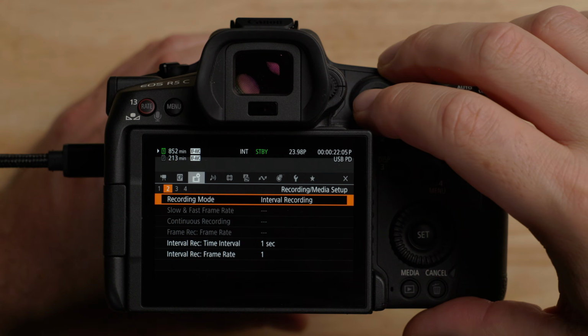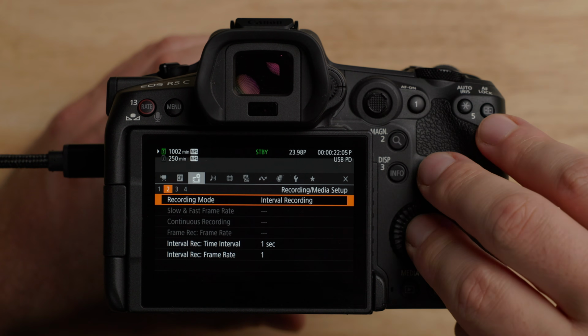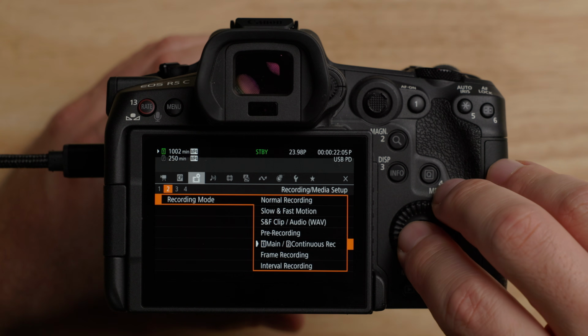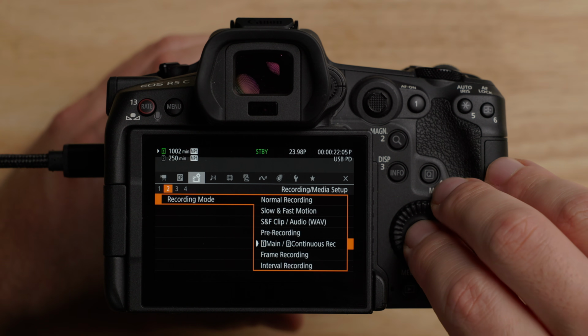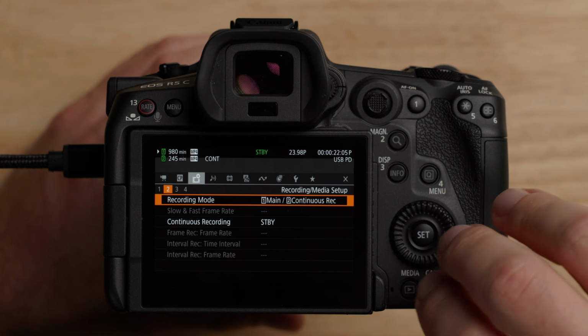So there's actually another mode which is hidden when you're in XAVC. You need to be in MP4 mode. This is really cool. I can see a few applications for this. So let me go back here and change this to MP4. When I go under the recording mode, there is this option of 1 main, 2 continuous recording. This is absolutely fascinating to me, and like I said, I think there are a few reasons you might want to use this.